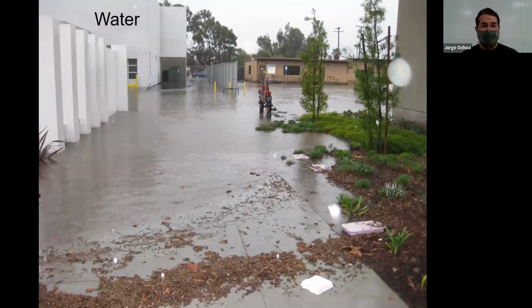The water. Here's the campus several years ago when every winter it was a flood.